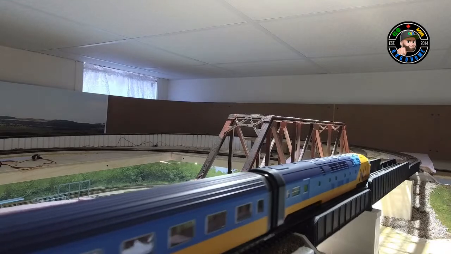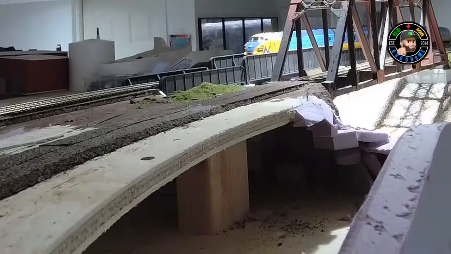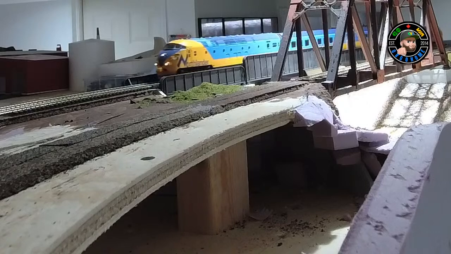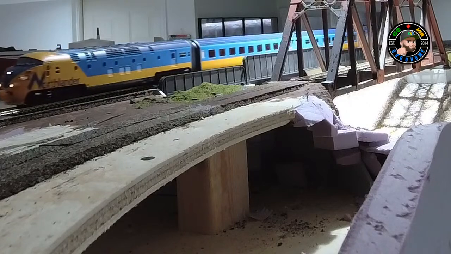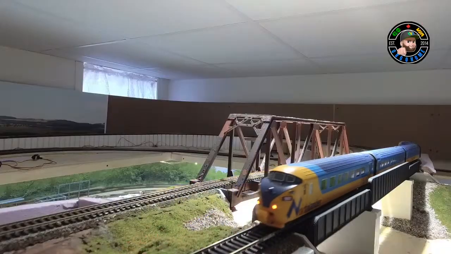There's a little Northlander for you. I'm not a big fan of the lighting on the top of the layout, but it is what it is. Can't really complain.